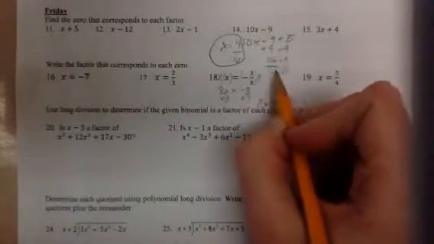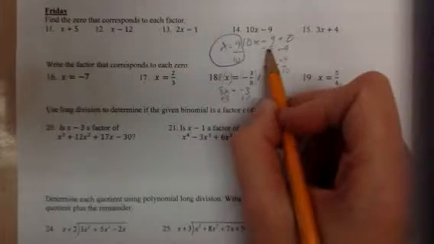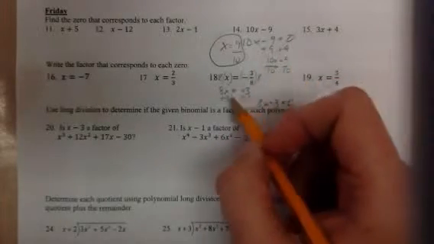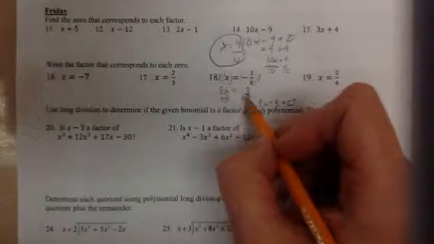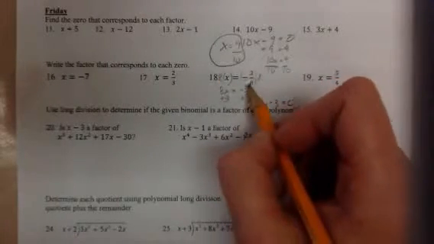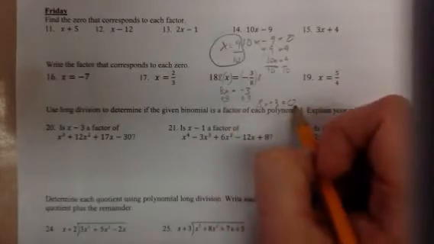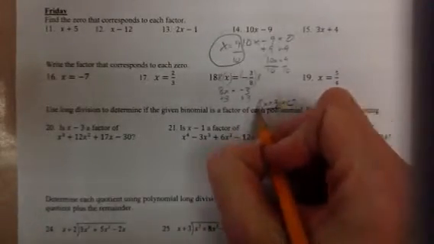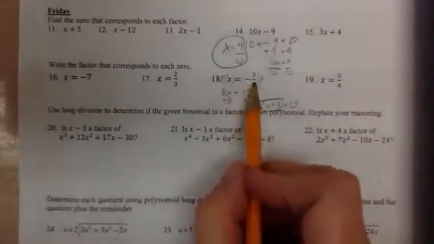So see how I just went backwards? It was like, hey, get rid of that, right? So that's all I did here. I got rid of what was in the denominator by multiplying on both sides. I got rid of what was on this side by adding to get 0. So here is the factor that would correspond to that 0.